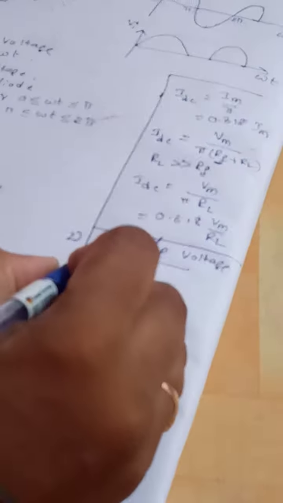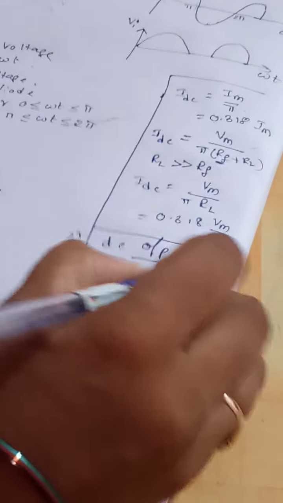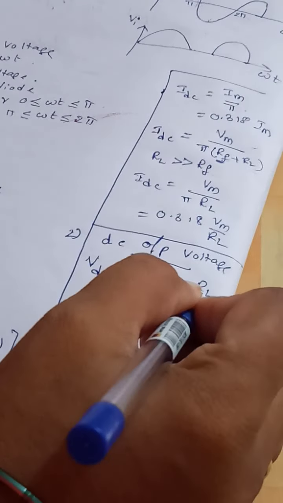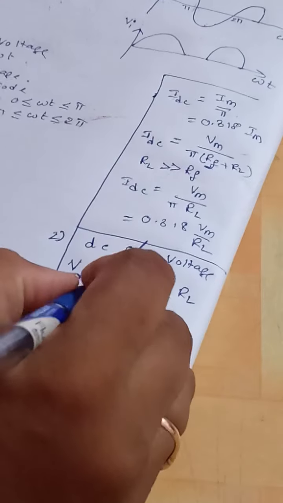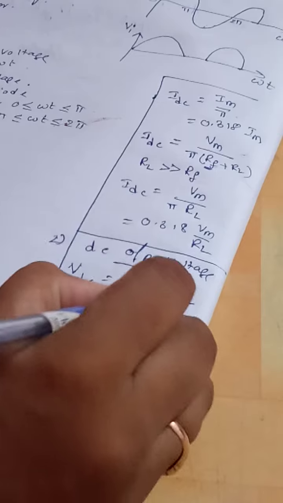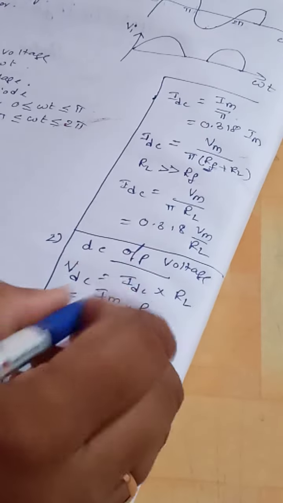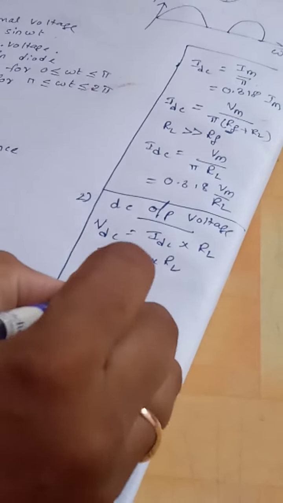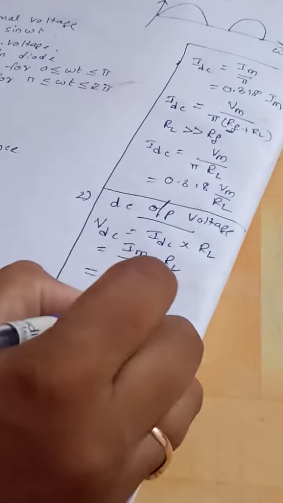Okay, so here voltage is nothing but current into resistor. VDC is equal to IDC into RL. But already we got the IDC value as Im by pi into RL, or if you want to write in terms of voltage, Im means Vm by Rf plus RL.